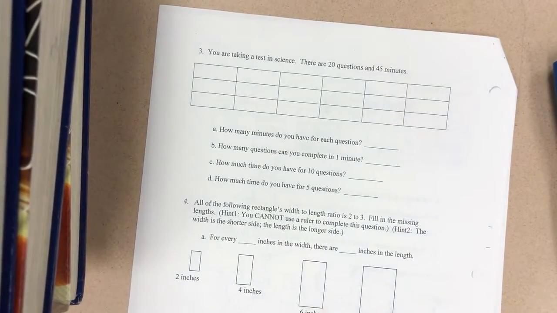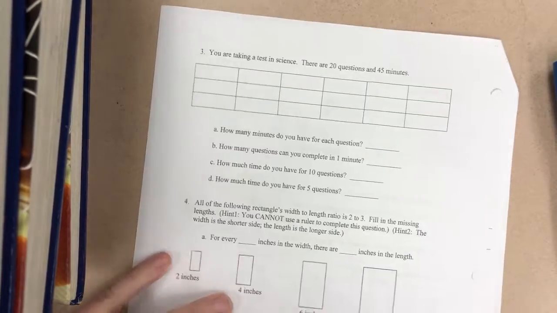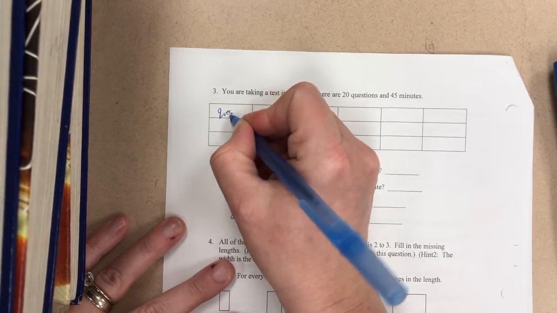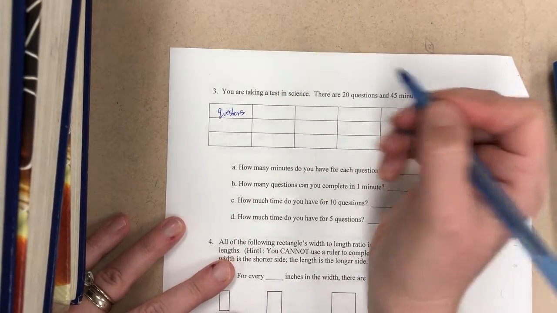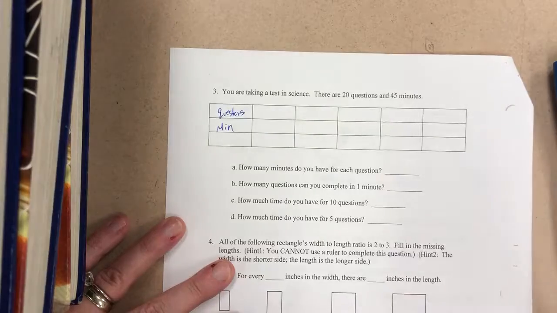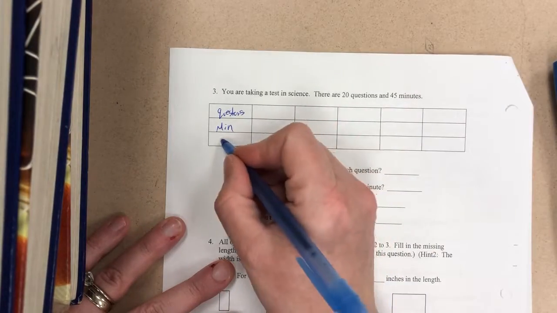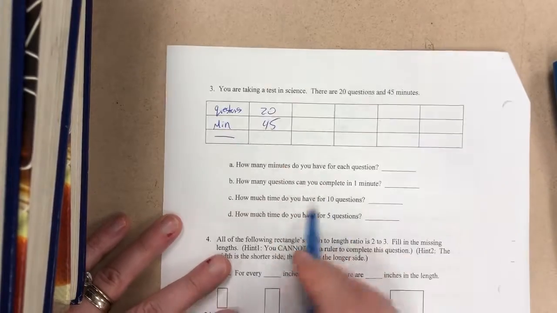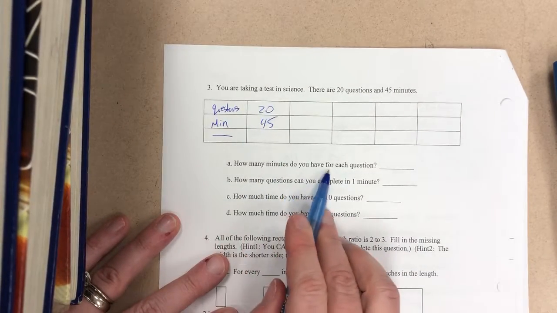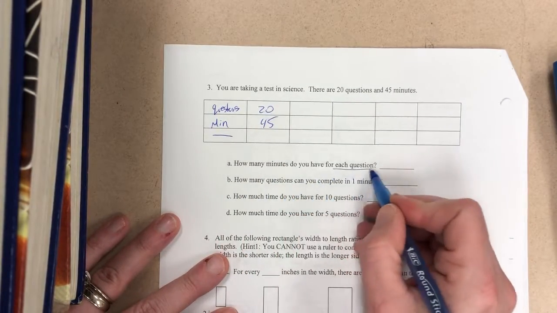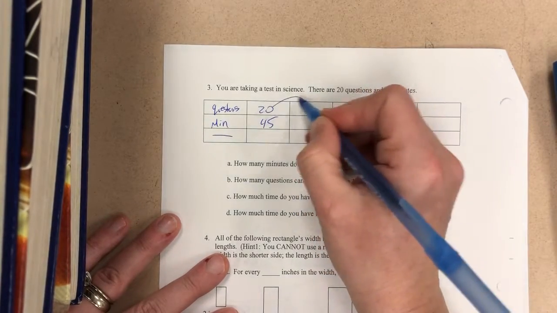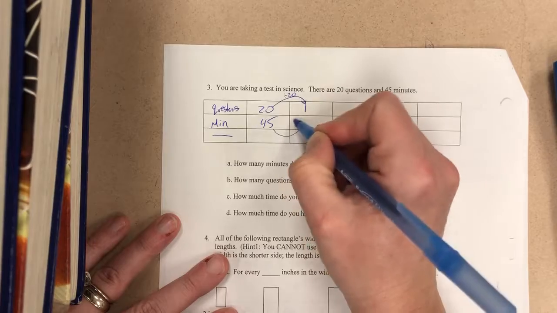You're taking a test in science. There are 20 questions and 45 minutes. So we have questions, minutes, and then we don't really have an idea of total. How many minutes do you have for each question? So here's a language arts application. We're talking about one question. So we are dividing by 20.